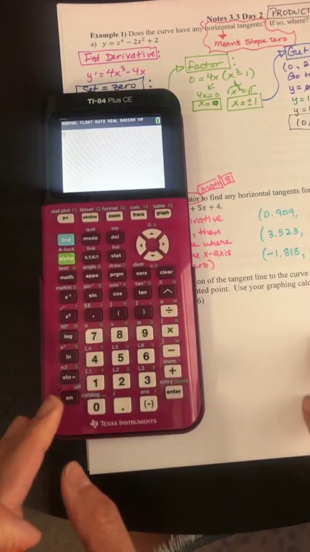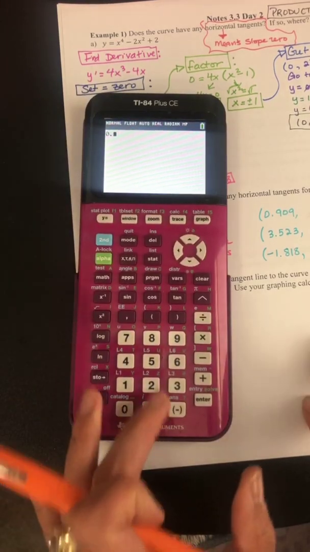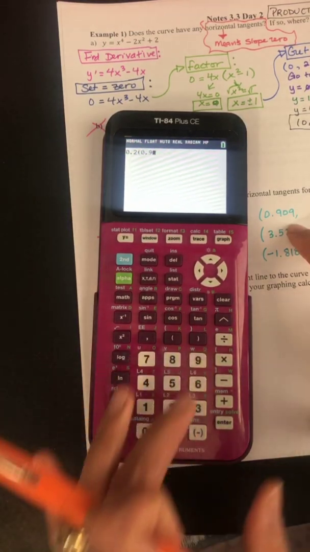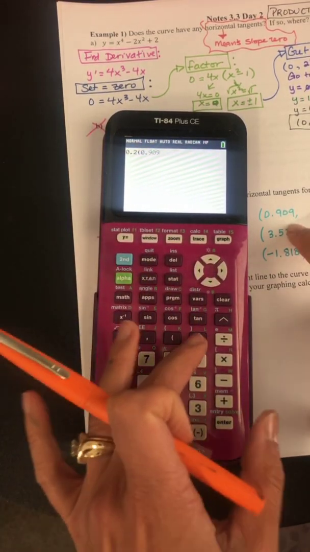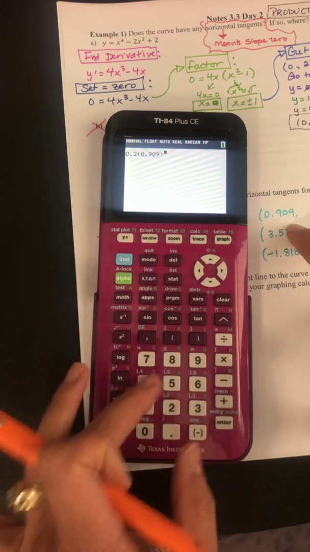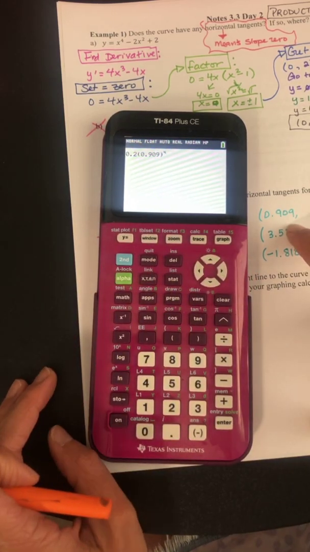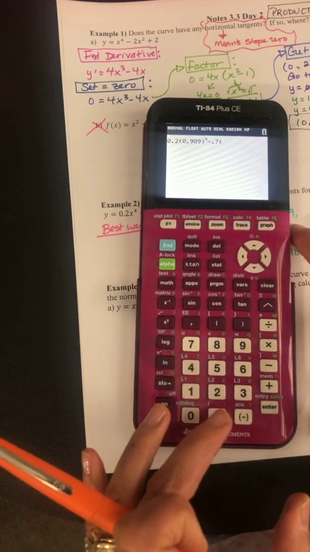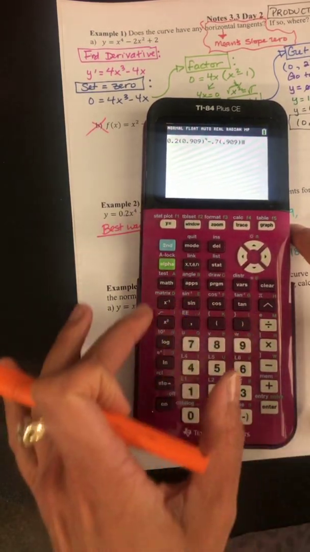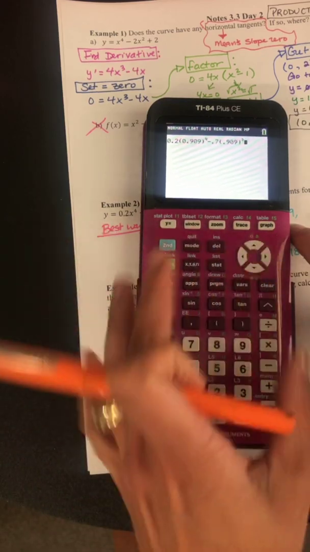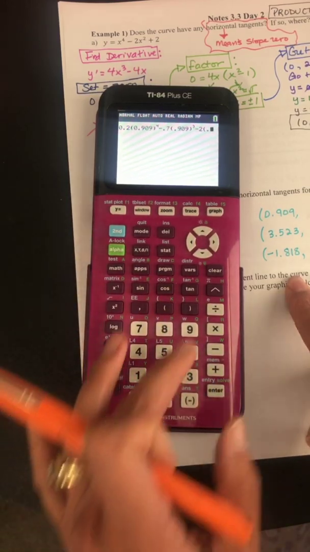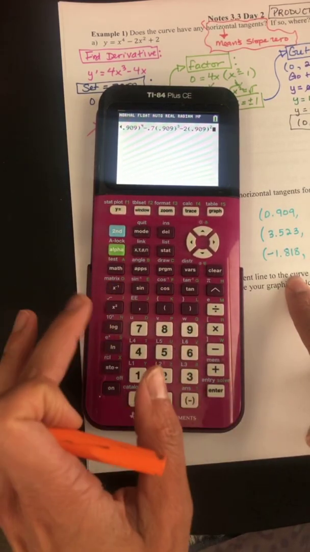And when in doubt, use those parentheses. Okay, so I'm going to have 0.2 parentheses, and the x is 0.909 to the 4th power. Okay, and then you have to arrow down. And then it goes minus 0.7 times x to the third. So 0.909 to the third. Arrow down. And then minus 2 times 0.909 squared.